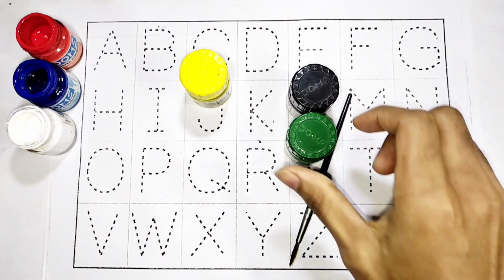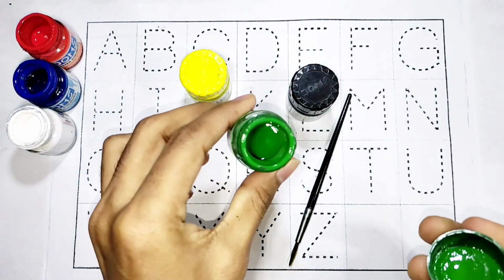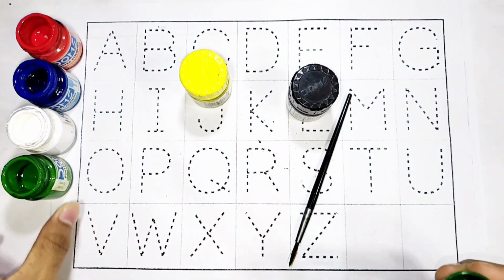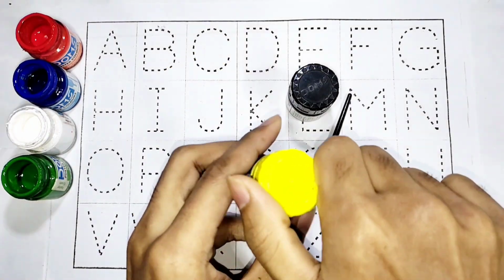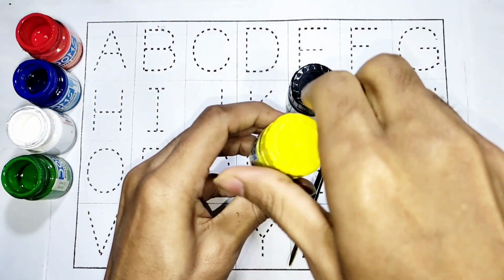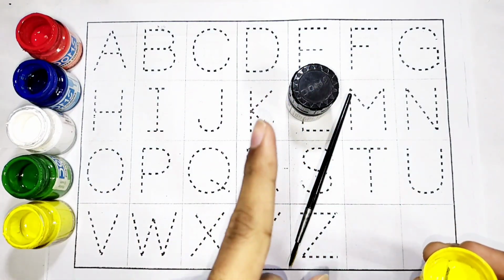And the next one is yellow color. Now we are opening the color of green. Green color. Kids, the next one is yellow color. Now we are opening the color of yellow. And the last one is black color.